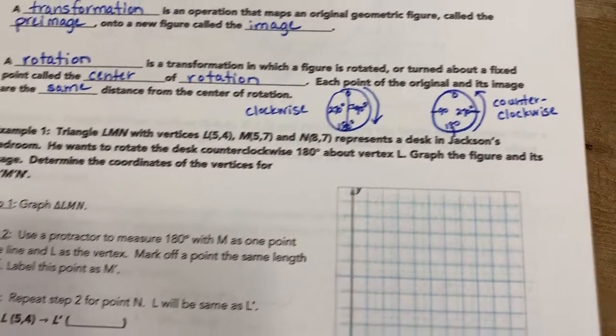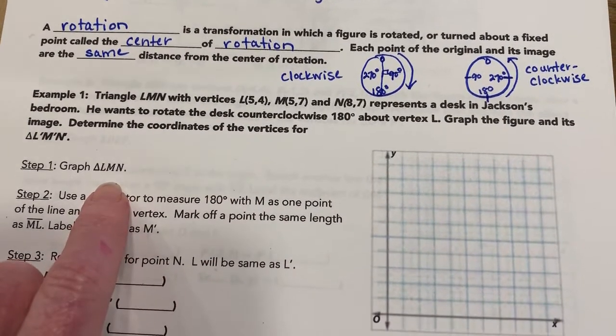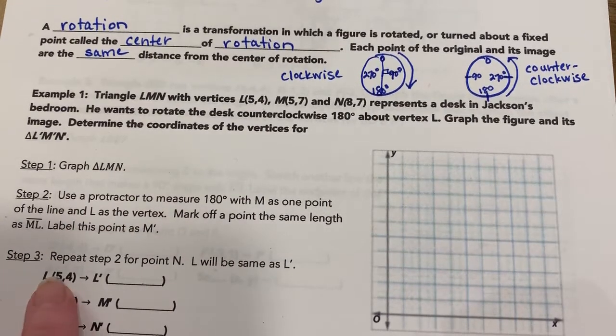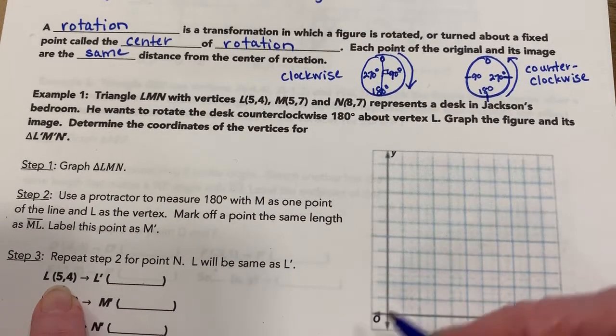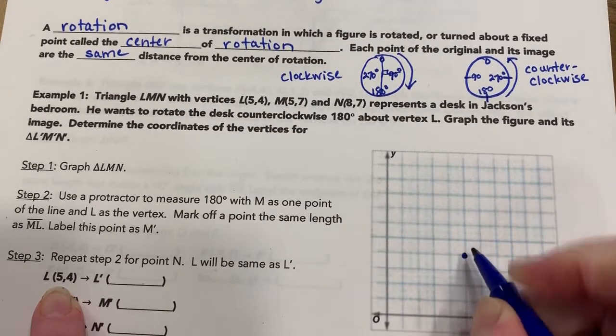So example 1, we've already read it, so let's look at step 1. Graph triangle LMN. I'm going to start with the coordinates. L is (5,4). So 1, 2, 3, 4, 5, and then up to 4: 1, 2, 3, 4. So this would be L.